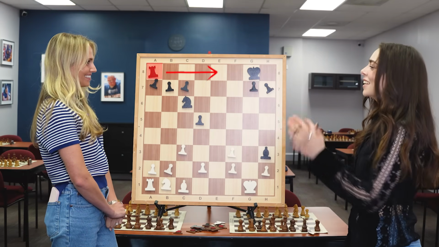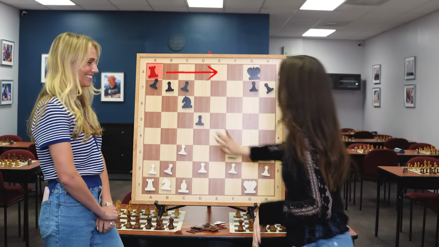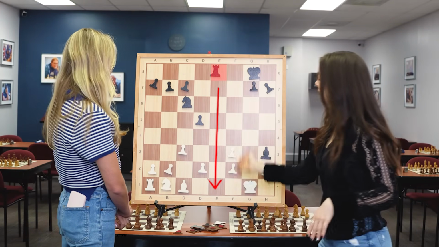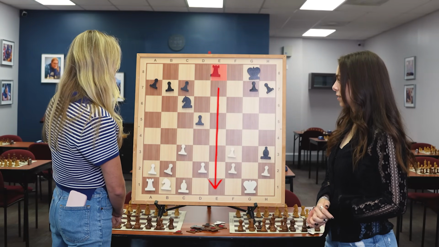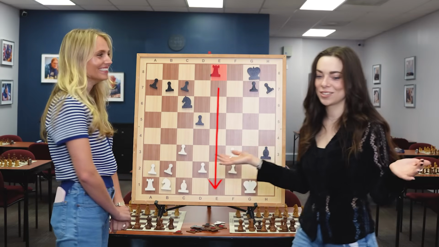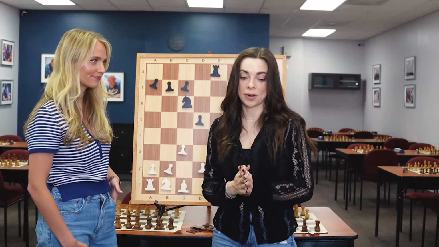Rook e8. Whoa, whoa, whoa, high five. Congratulations, rook e8. And how can you defend against the threat? No. Yeah, there is no defense. So that's another type of threat.